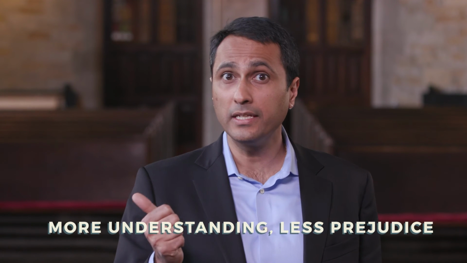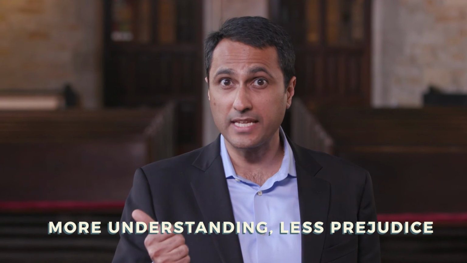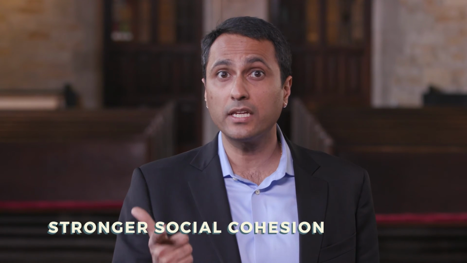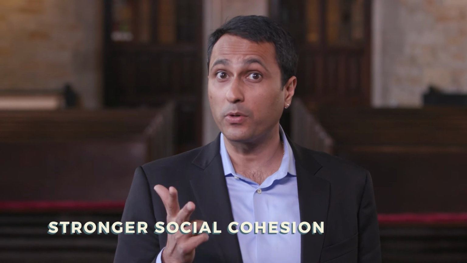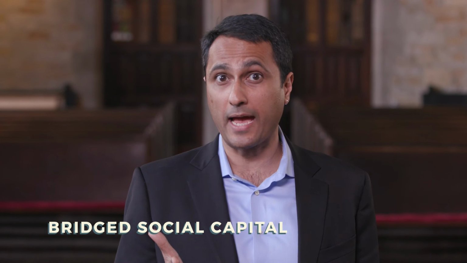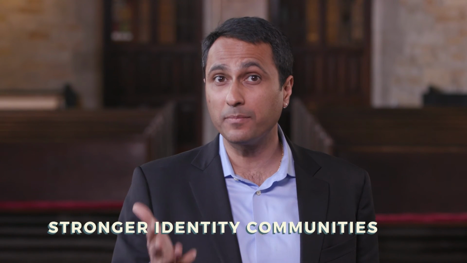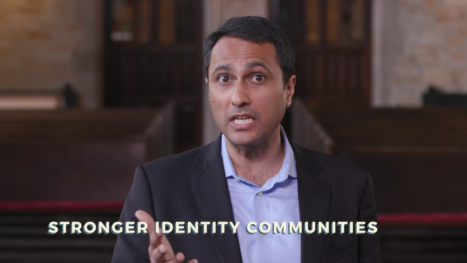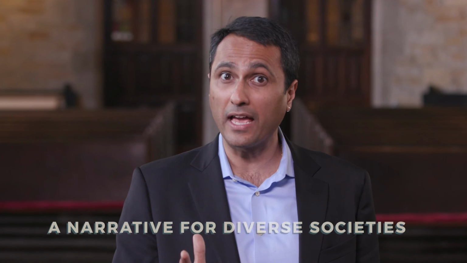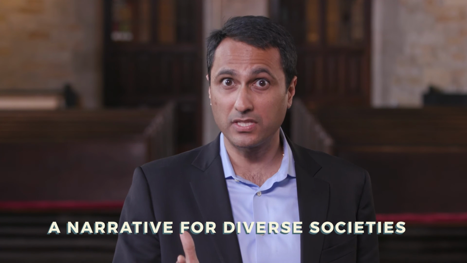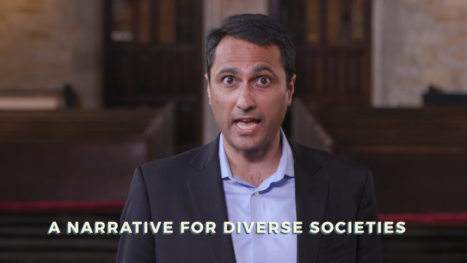What are these 5 civic goods? Number 1 is a decrease in prejudice and an increase in understanding. Number 2 is a strengthening of social cohesion. Number 3, the bridging of social capital. Number 4, the affirmation of identity communities and the continuity of their work. And number 5, the binding narratives that are required in a diverse society.